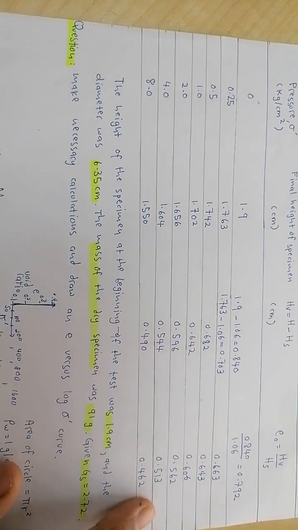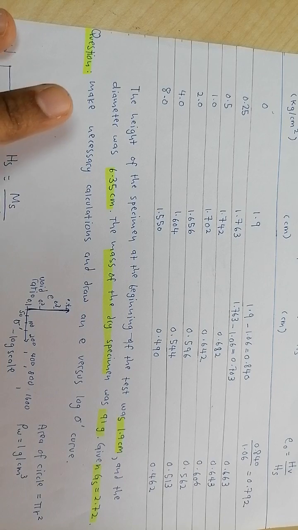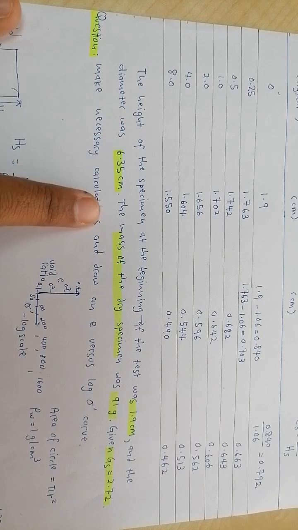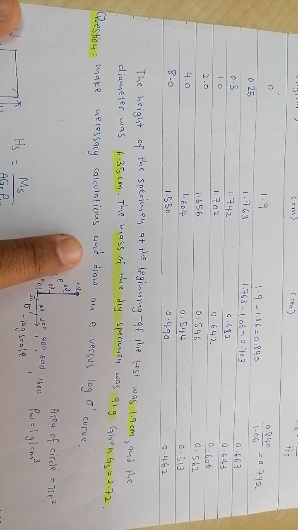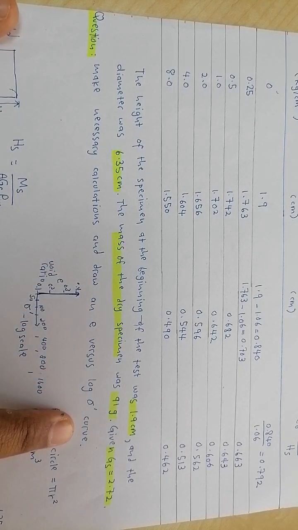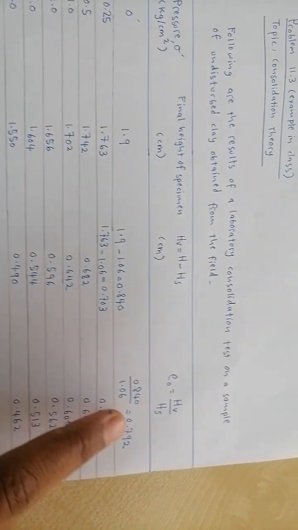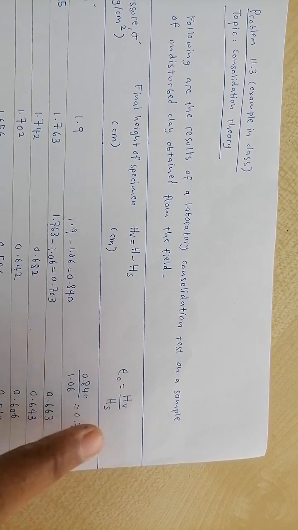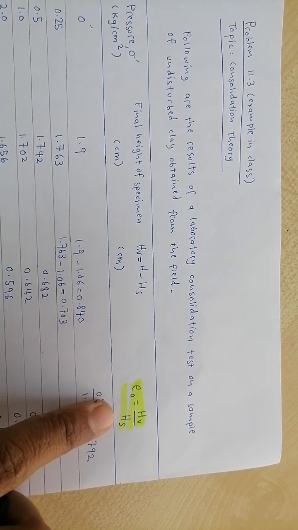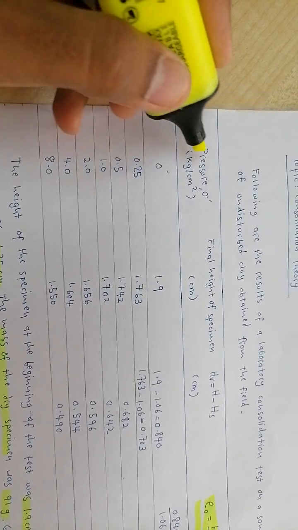So what is the next phase? We're now answering the second part. The first part was making the necessary calculations, which we did already. The second part is where we have to draw an e versus log pressure curve. So we have the e data, or the void ratio data, which is this one. I'm going to highlight this. And we also have the pressure data, which is already given to us, which is this one.